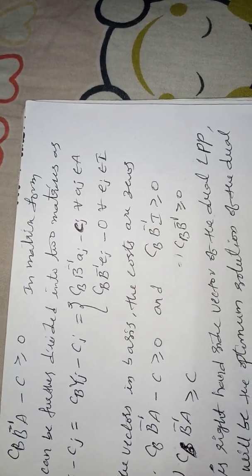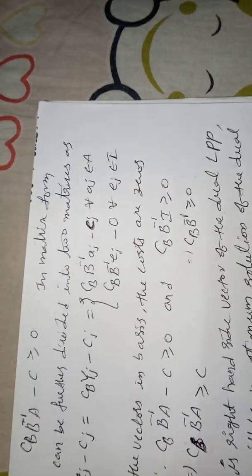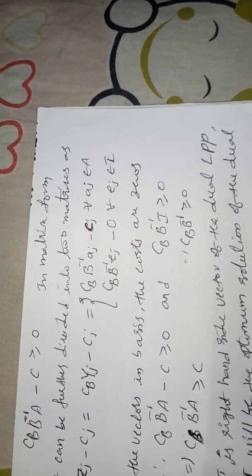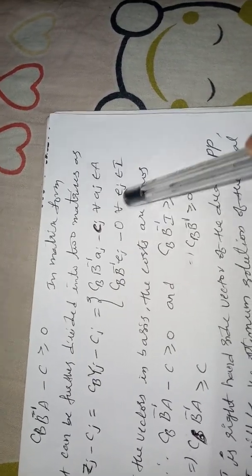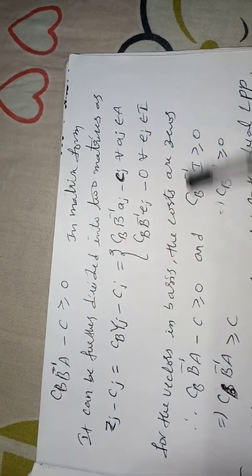I. So in the simplex method we express Ax equals B, where A is the original matrix. Then after adding slack or surplus variables, for example in the simplex method we always add slack variables, we get the identity matrix, 1 0 0 1, that is nothing but I. So CB B inverse Ej minus 0 for all Ej belonging to I. For the vectors in the basis, the costs are zeros.